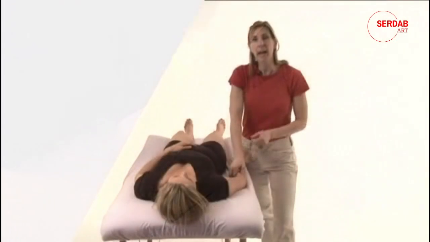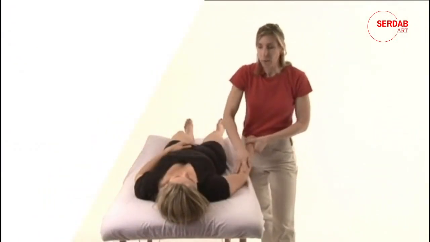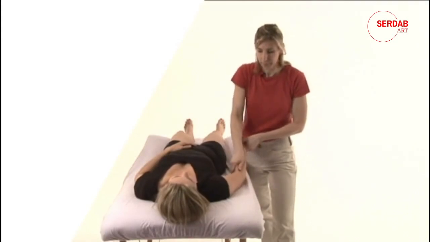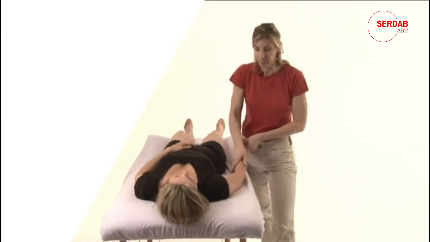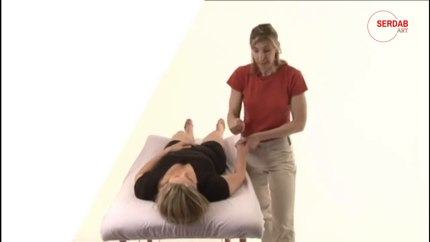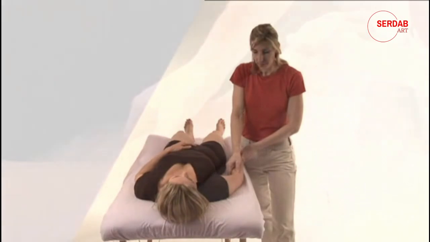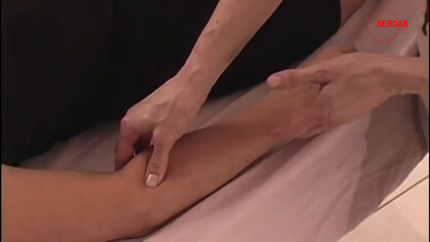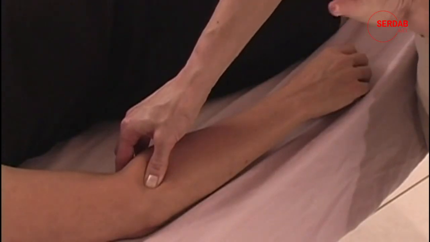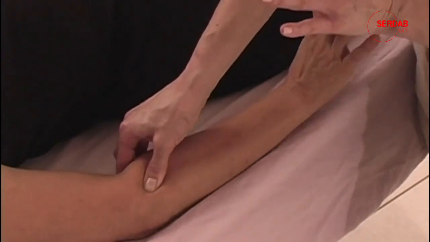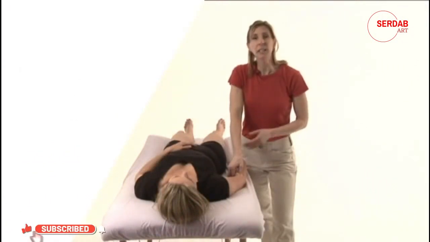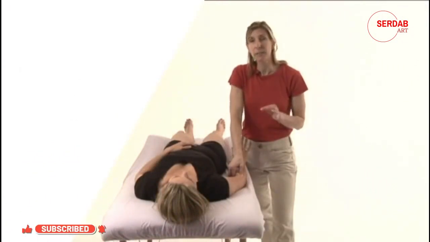And then you want to go ahead and rub that area out. Some nice petrissage, relax the muscle area. And then go ahead and find that same spot of the musculotendinous junction and have your athlete extend the wrist again and bring it back. And she'll continue this until she does it another 15 times.